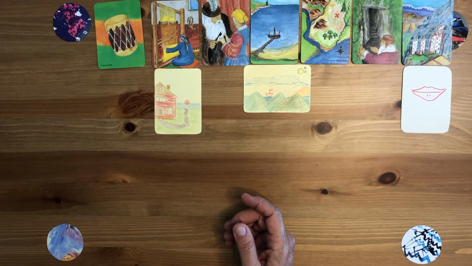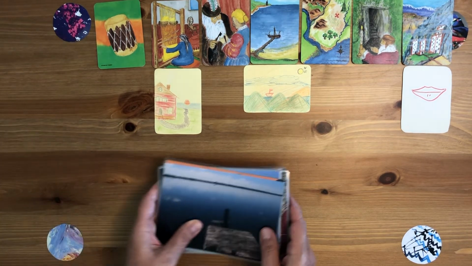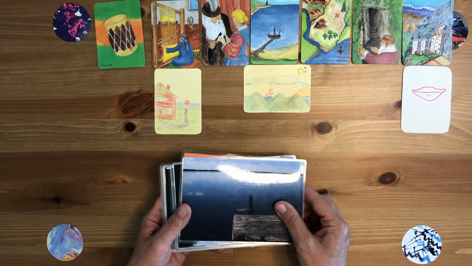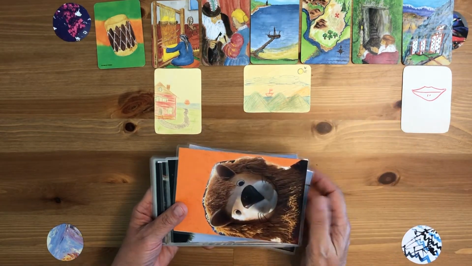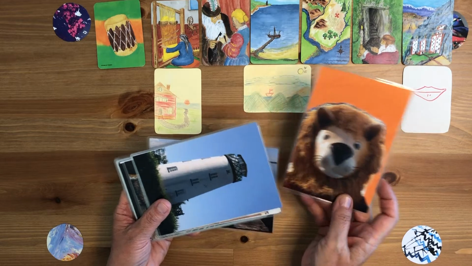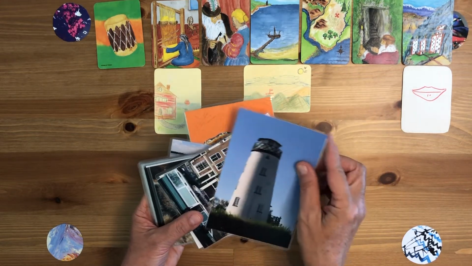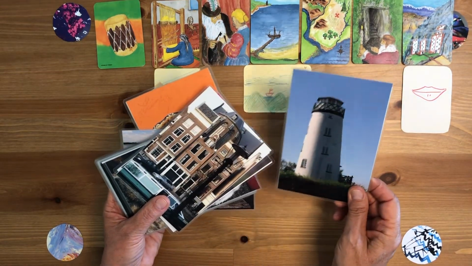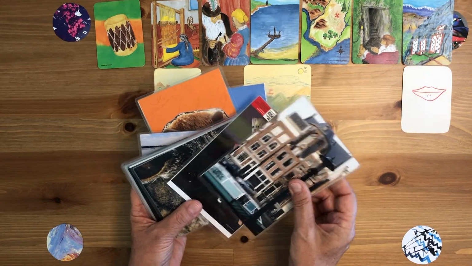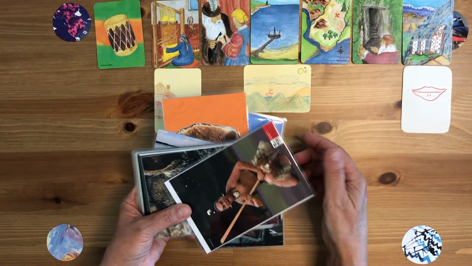Here is another example I want to show you of self-made cards. These are postcard sized, and whatever struck my eye or caught my eye, I made over the years into these cards.